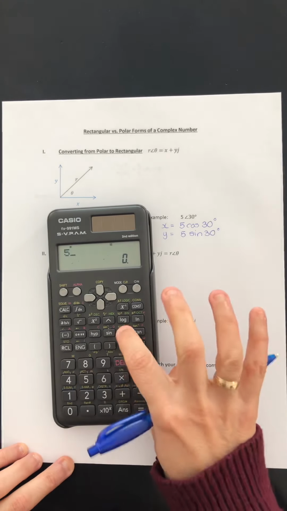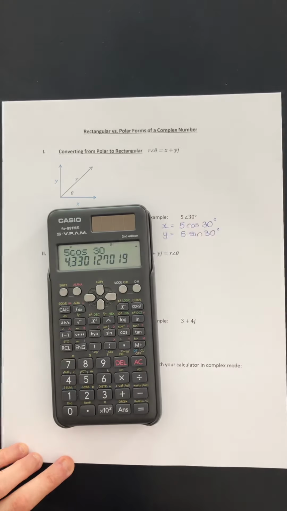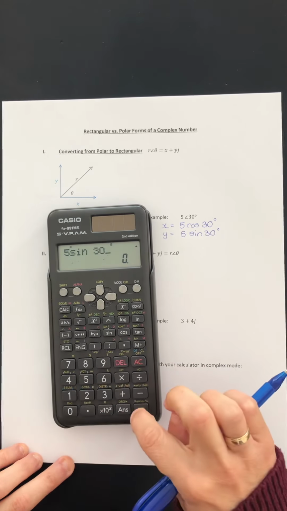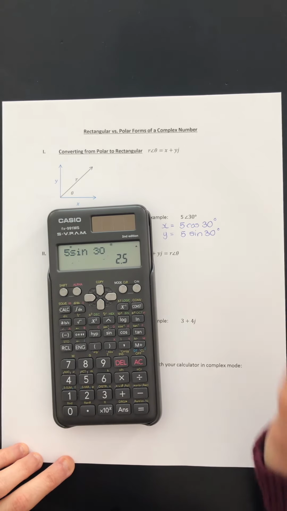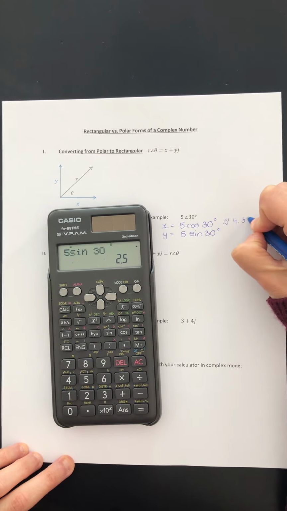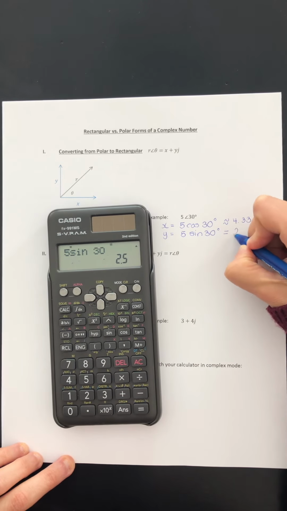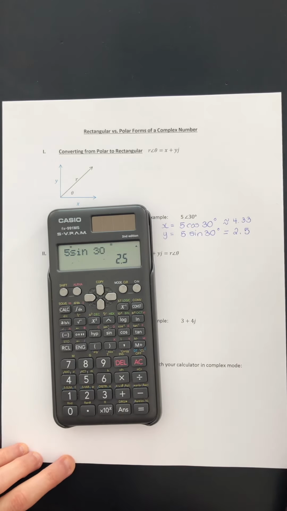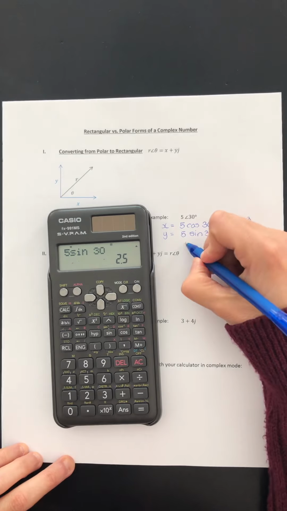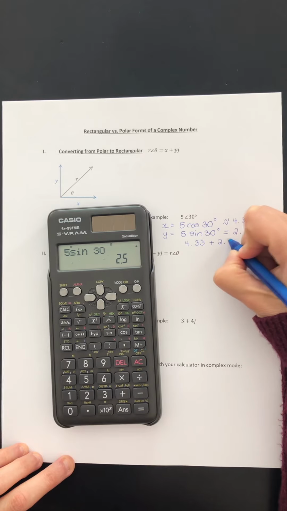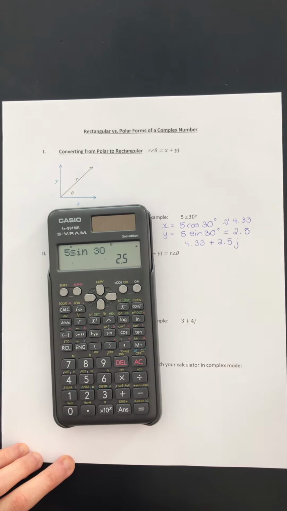And you would do 5 cos 30, and it's this number. And then you can also do 5 sine 30, and it's this number. So if we round the first number to 3 significant digits, I think it was 4.33. This number is exactly 2.5. And so that means that 5 at 30 degrees is the same as 4.33 plus 2.5j. Okay, just like that.